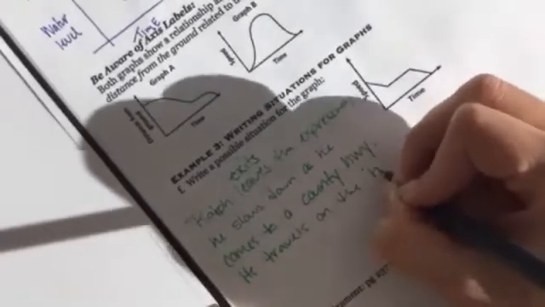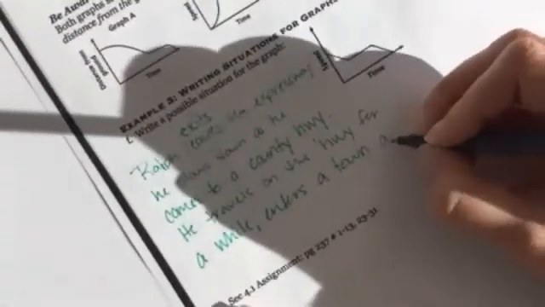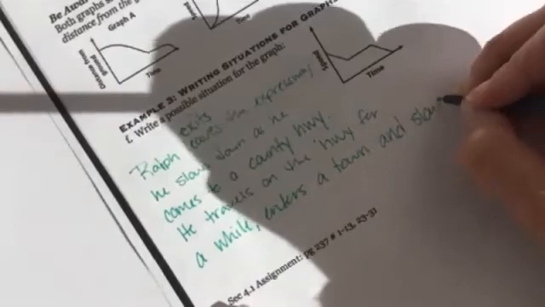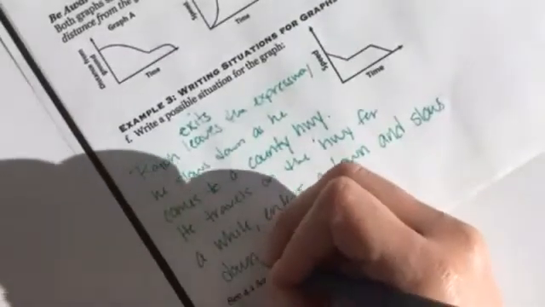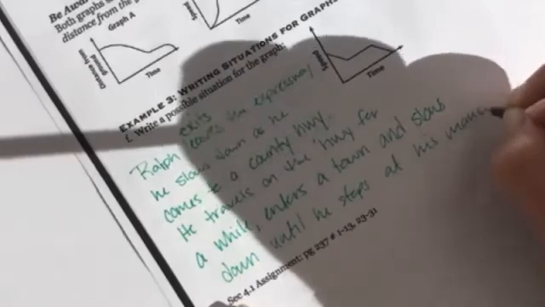He travels on the highway for a while, enters a town, and slows down until he stops at his mom's house.